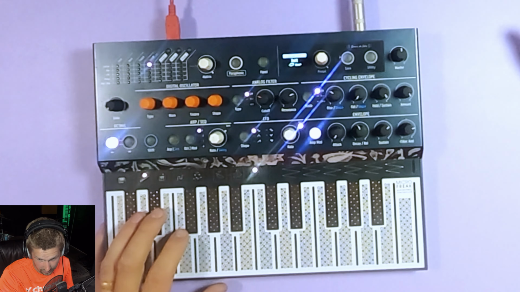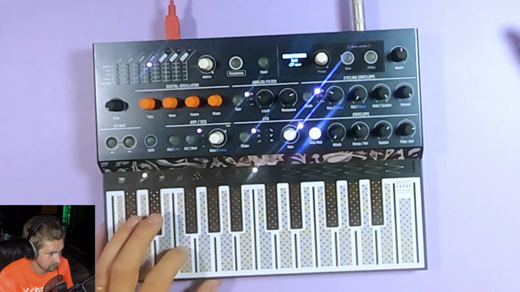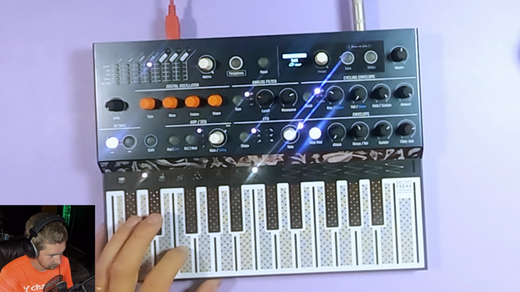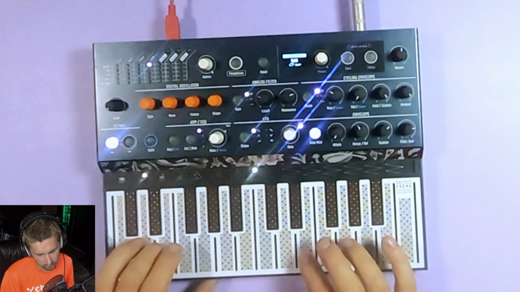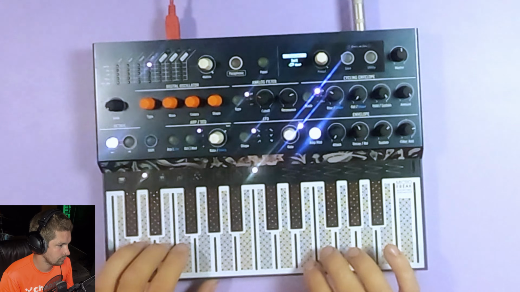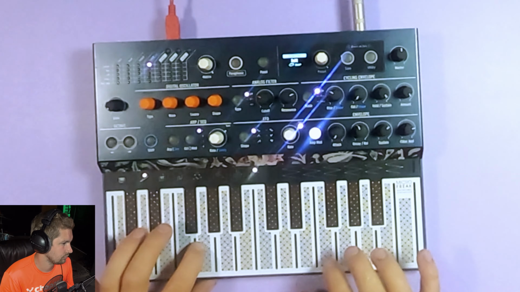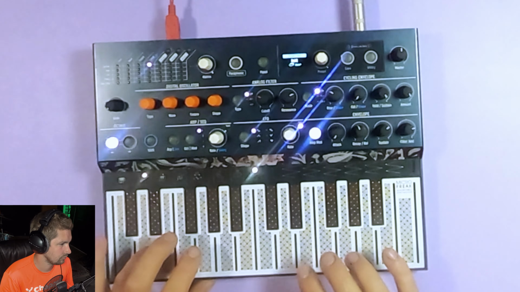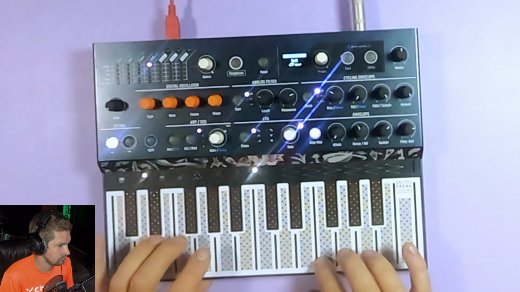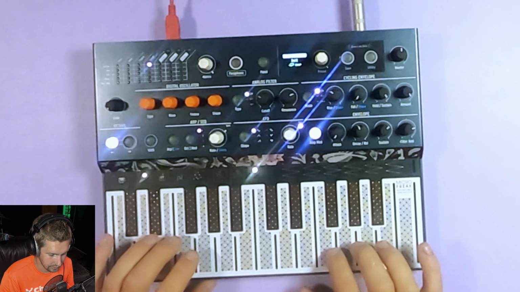In the DAW, I can add more low end. Oh yeah. Dude, that's gnarly. I love that.